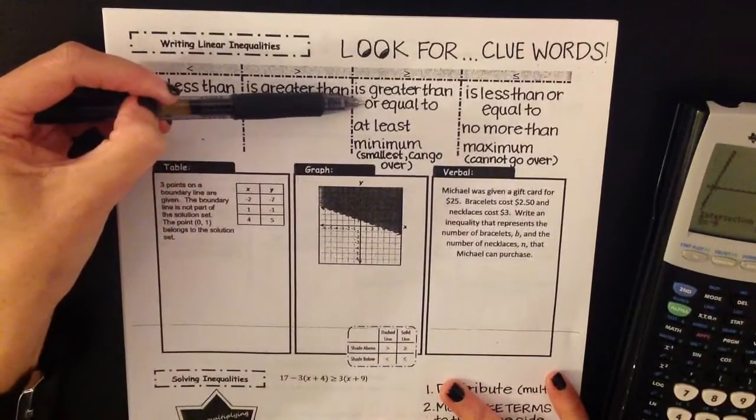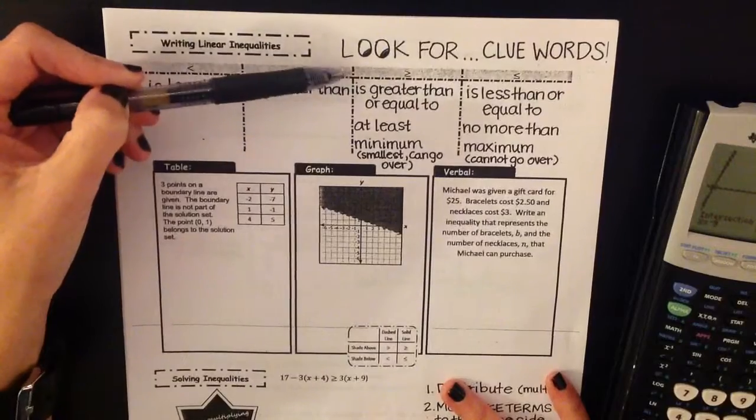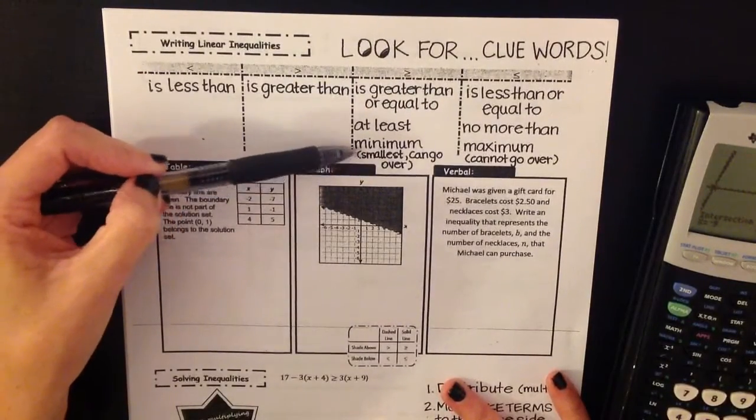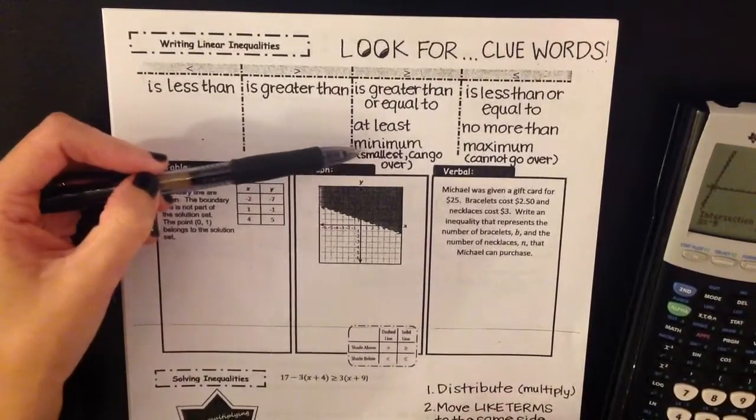Is greater than or equal to, at least, meaning you're starting small but you can get bigger. Minimum, you can go over that value, okay? It's the lowest you can have. As long as you're higher than that lowest value, you're good.